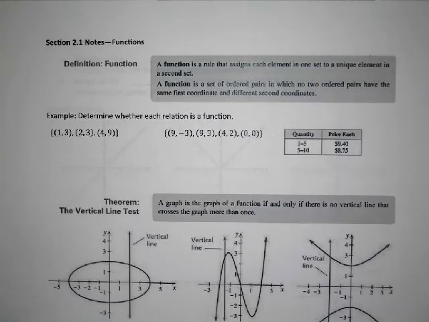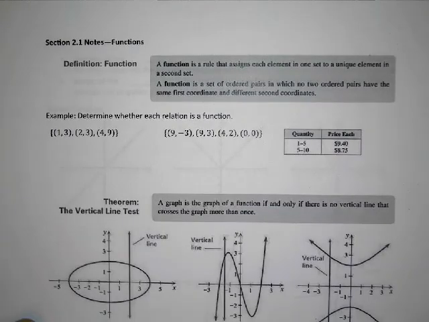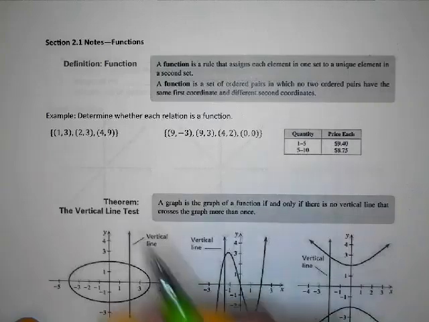These are the section 2.1 notes on functions. So first, a function is a rule that assigns each element in one set to a unique element in the second set. A function is a set of ordered pairs in which no two ordered pairs have the same first coordinate and different second coordinates. So you might recall this is where each individual input, or x value, has a unique output, or y value.